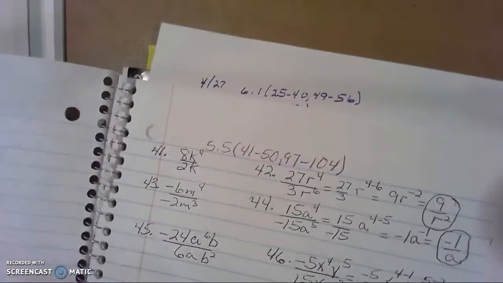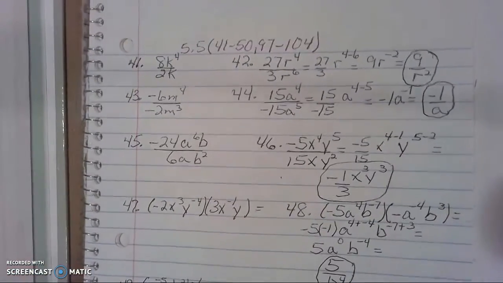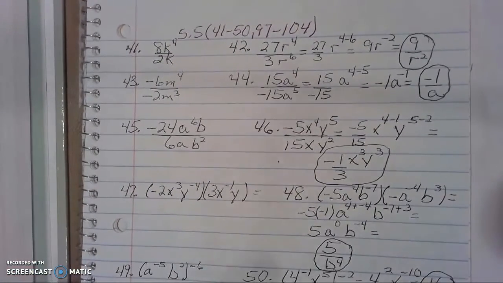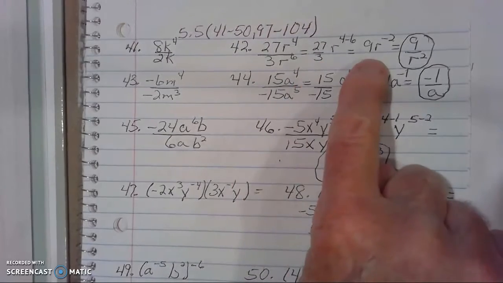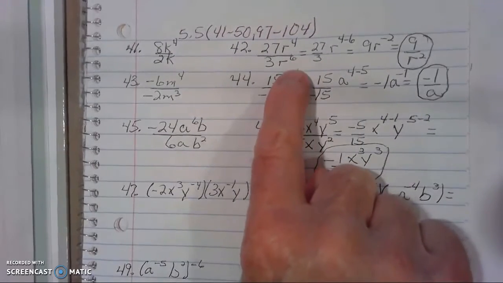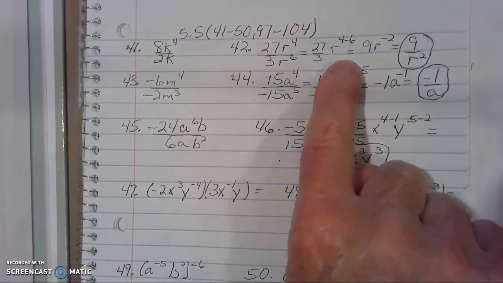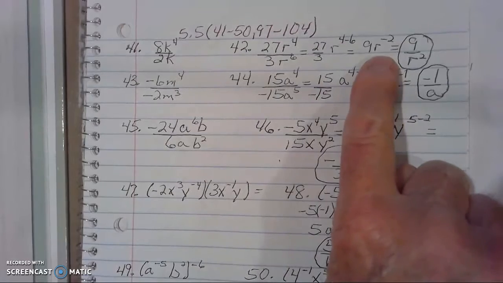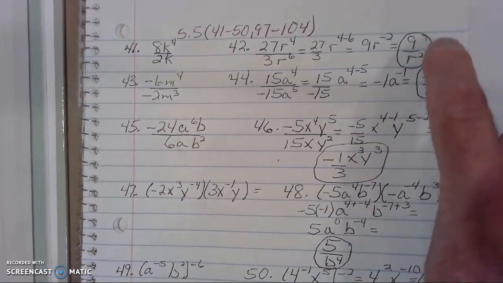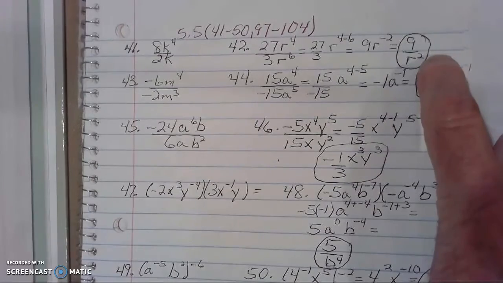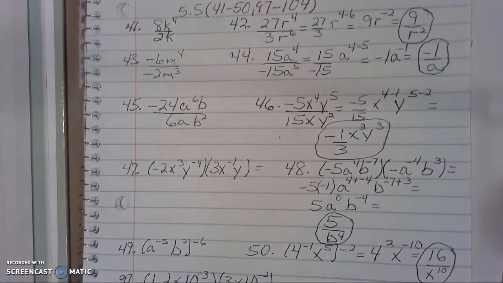Then, on 5.5, first part, exponents. First, I take 27 divided by 3, which is going to be 9. R divided by R, I subtract the exponents. R to the negative second. 9 did not have a negative exponent, so it stays where it's at. The R moves to the denominator, 9 over R squared.